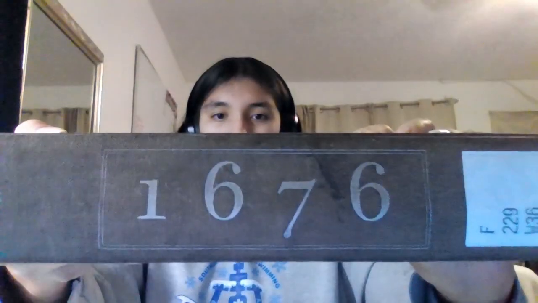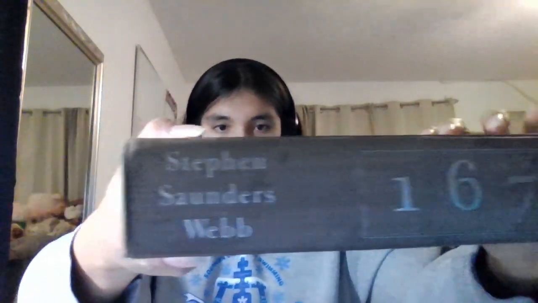Campbell's class. The book I'm going to go over is The American Independence of 1676. This is what it looks like. It's pretty plain. It has only a small drawing in the front that you can barely see, and it has the number 1676 with the author and then the call number with the publisher that is covered.